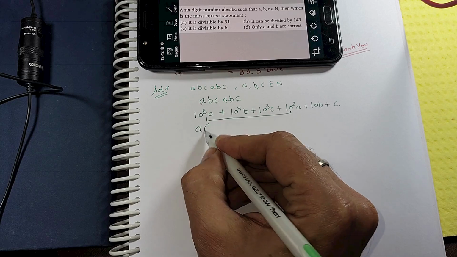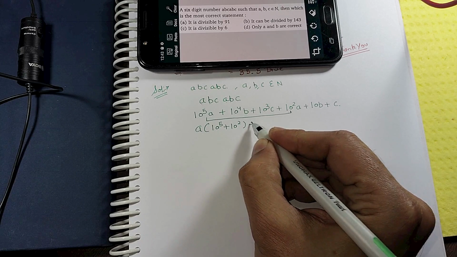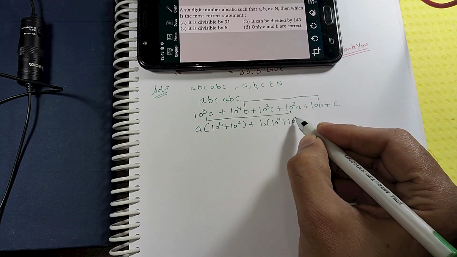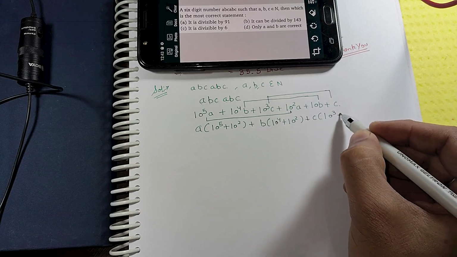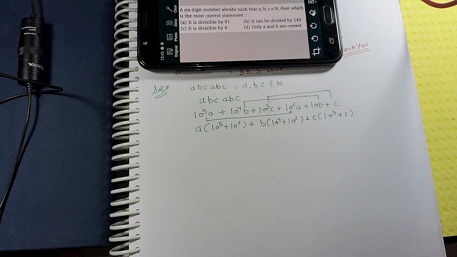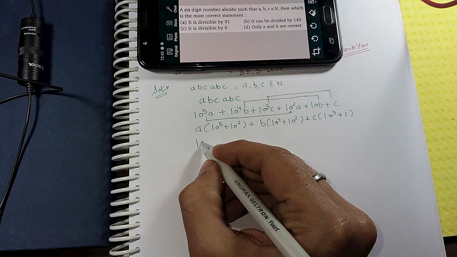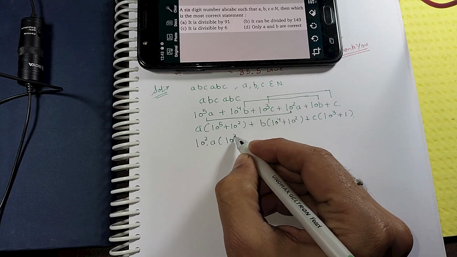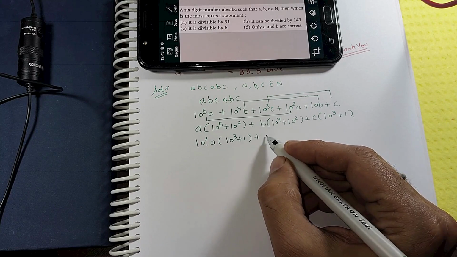Keeping A common, 10 raised to power 5 plus 10 raised to power 2. Same way for B, we have 10 raised to power 4 plus 10, and for C, 10 raised to power 3 plus 1. Now, I can take 10 raised to power 2 common from here, so I will write 10 raised to power 2 into A, and inside will be left 10 raised to power 3 plus 1, plus again 10 raised to power 2 can be taken common.